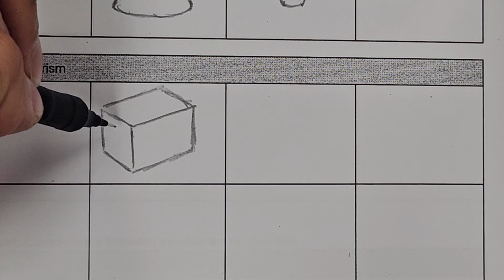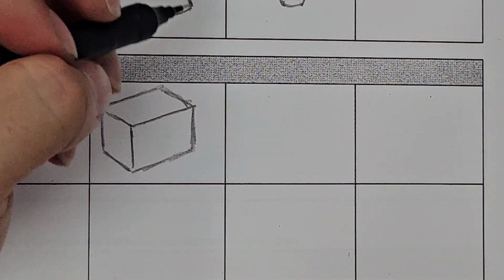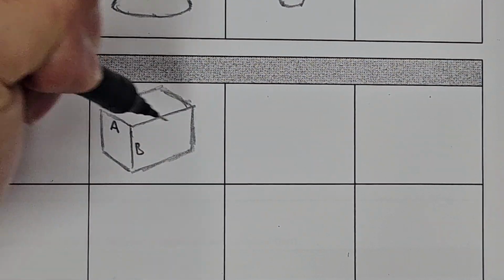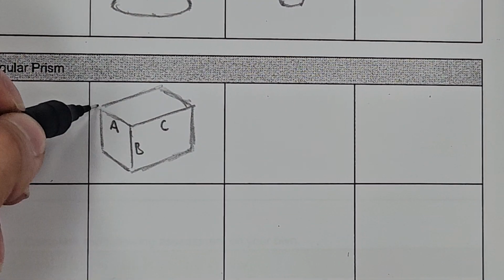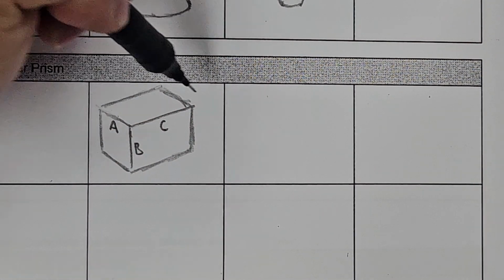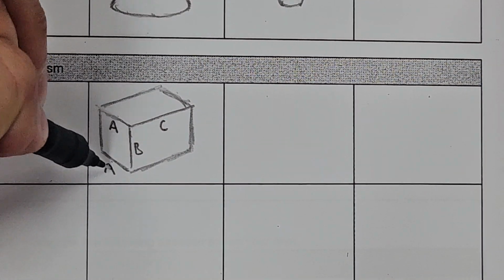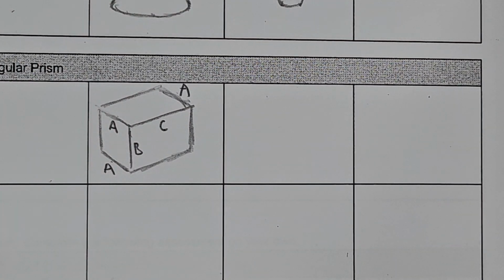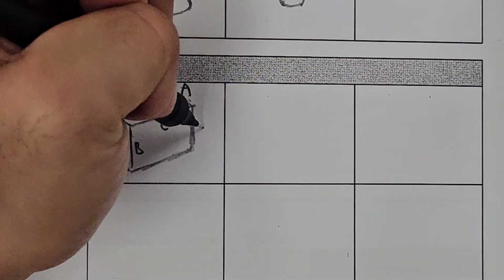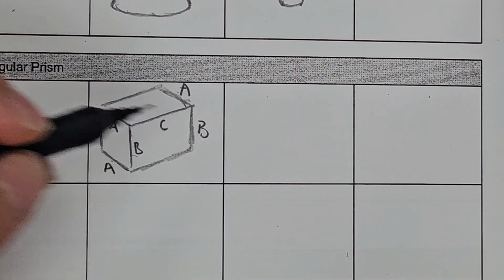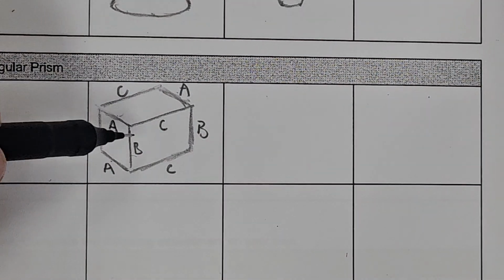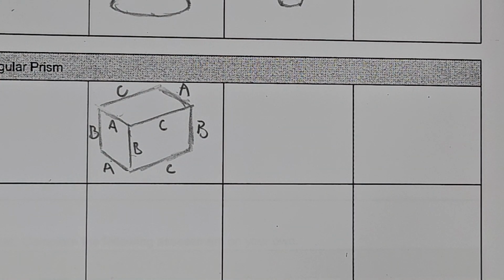All right, here you wanna pay attention to the parallel lines. So I'm gonna label each type of line here, right? We have our A line, our B line, and our C line. All the A lines are gonna be parallel to each other. So A, right here, right? All the B lines are gonna be parallel to each other as well. And then the C lines are gonna be parallel to each other here, okay?